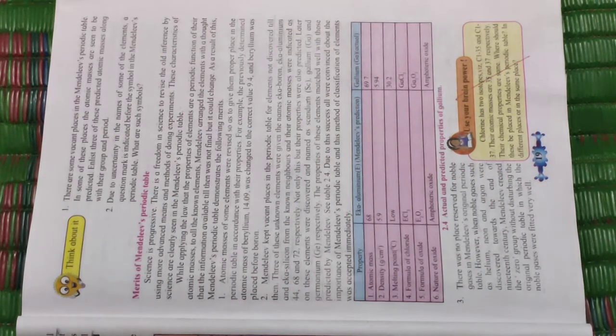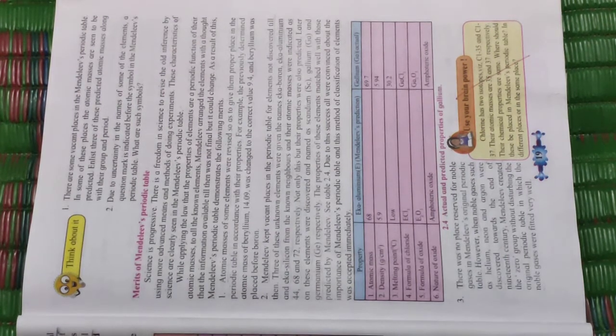This is one of the merits of Mendeleev's periodic table. Another is that elements having the same properties were placed in the same group. But along with these merits, some demerits were found in Mendeleev's periodic table.